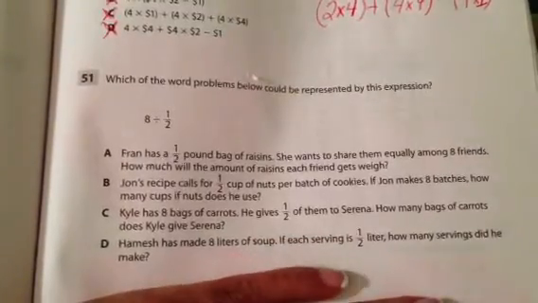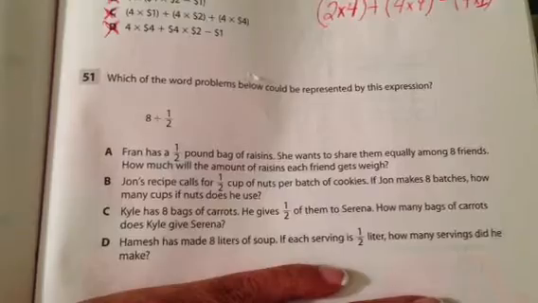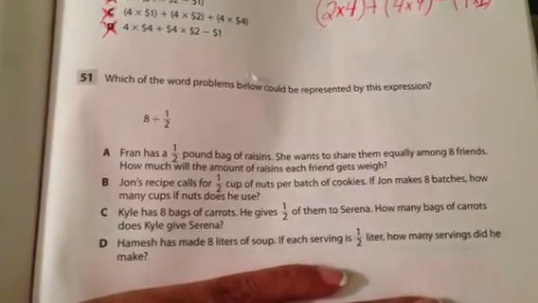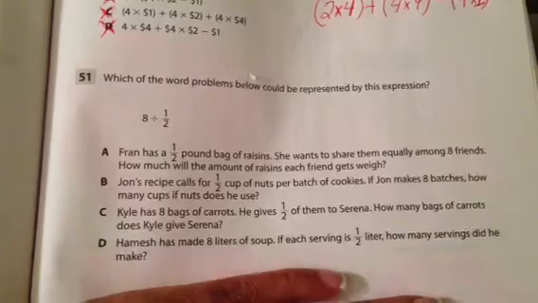No. Kyle has 8 bags of carrots. He gives half of them to Serena. How many bags of carrots does he give Serena? So he's just giving half of the 8. So just breaking in half is just 4.